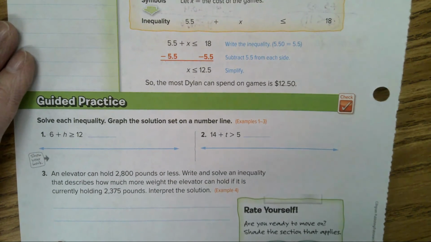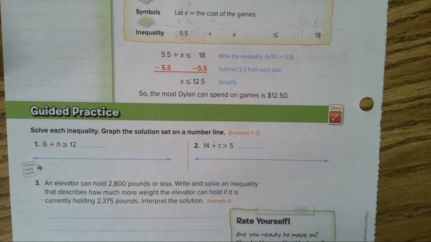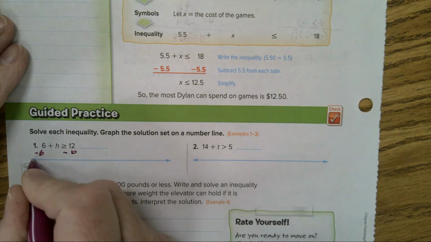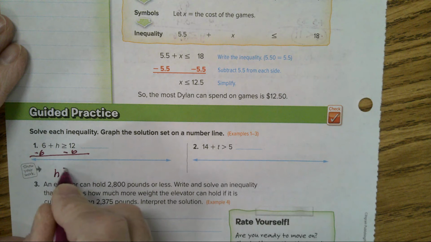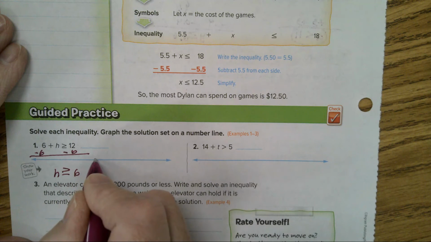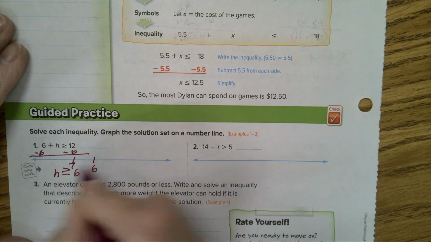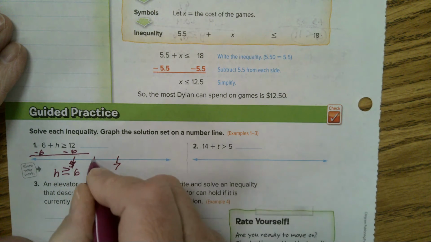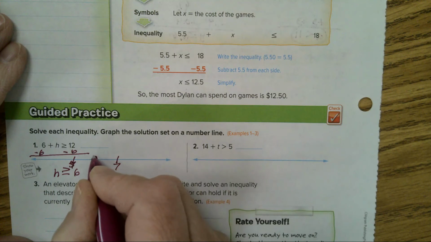So the answer for this one, minus 6, minus 6, H is greater than or equal to 6. Whoops, that's a 5, 6, 7. Closed circle, big numbers live to the right.